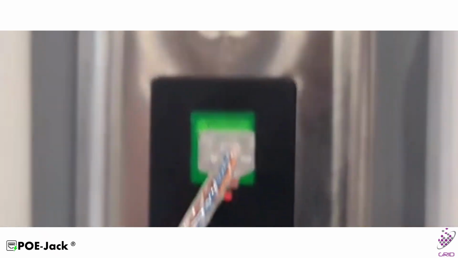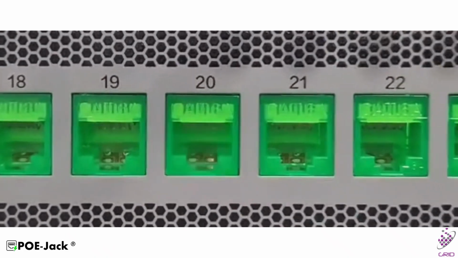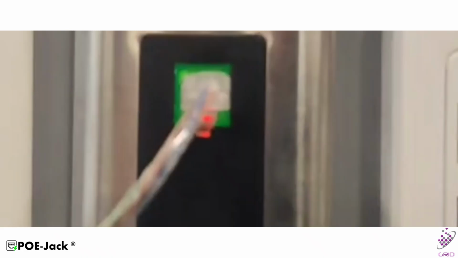Here you can see the flashing LED in the wall outlet and the flashing LED in the patch panel that corresponds that is wired to it.